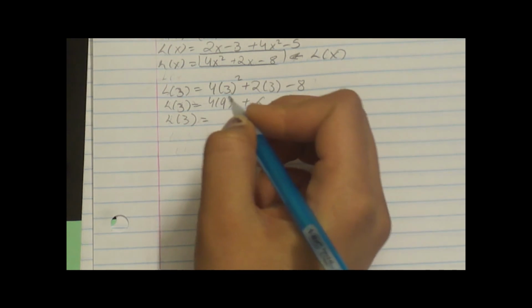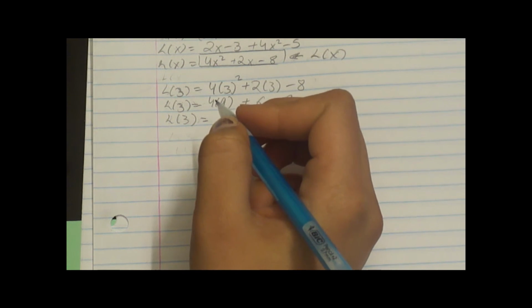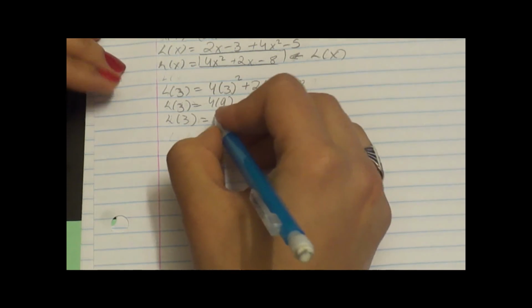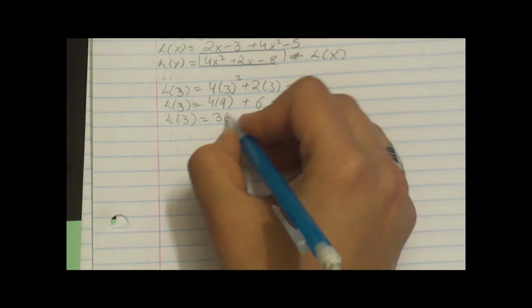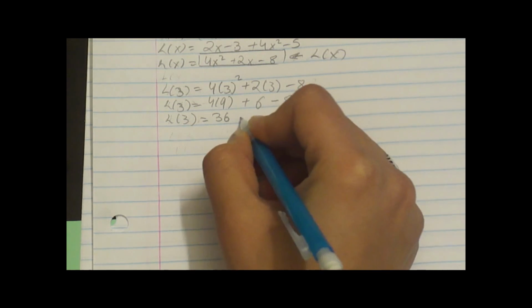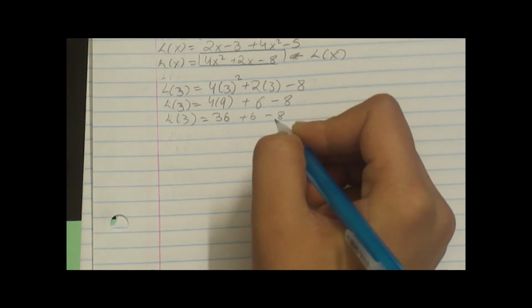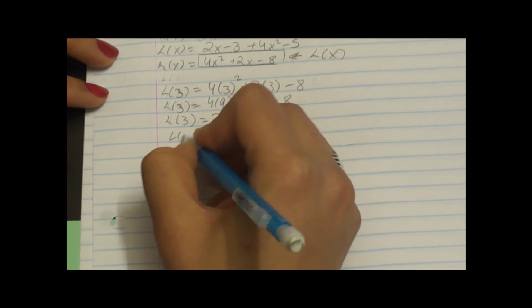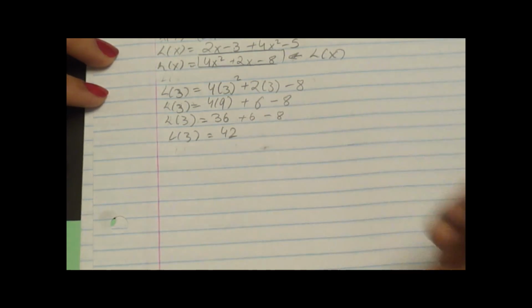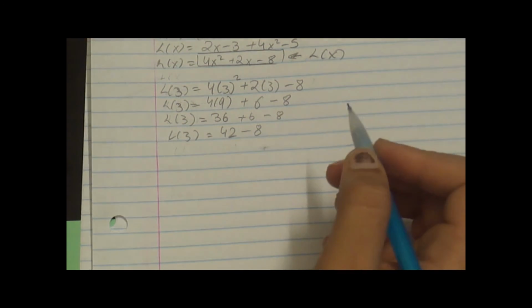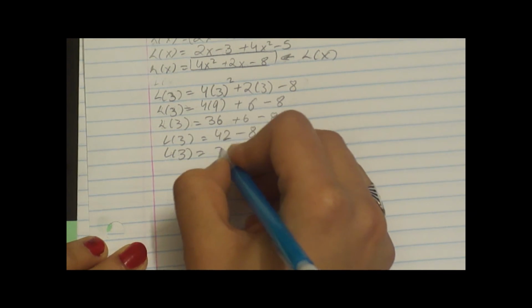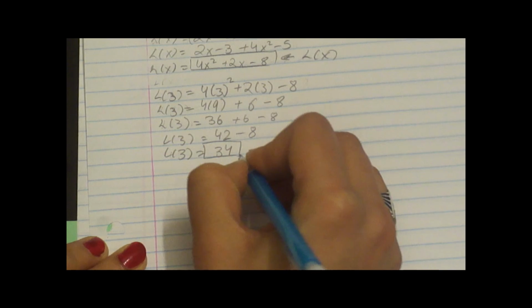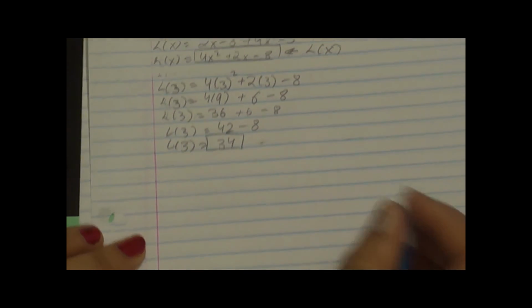L of 3 equals 9 times 4, or 4 times 9, same thing, it doesn't really matter because they're commutative. That equals 36 plus 6 minus 8. 36 plus 6 equals 42. We're left with 42 minus 8, and that is 34. So in conclusion, L of 3 is 34.